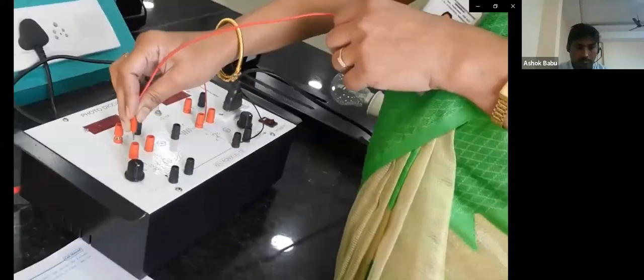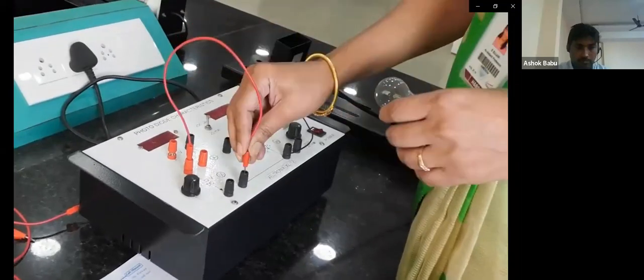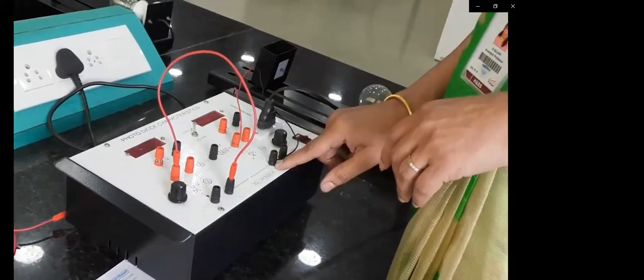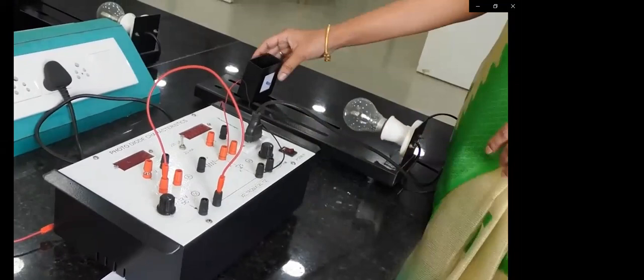Now let us start doing the connections. From the power supply, connect it to the negative of the photodiode because we are doing it in reverse bias.